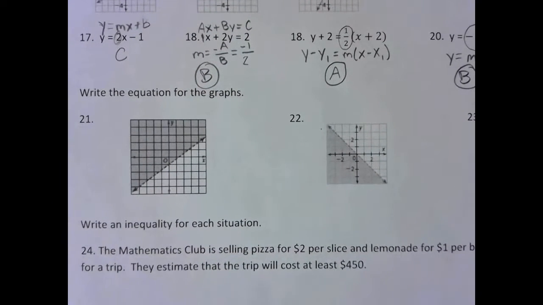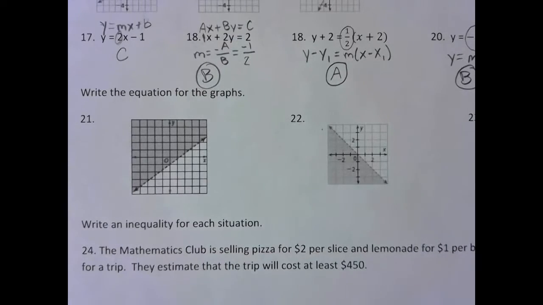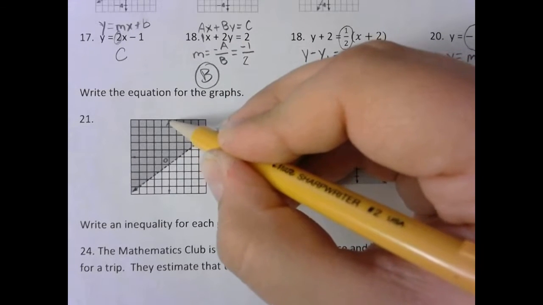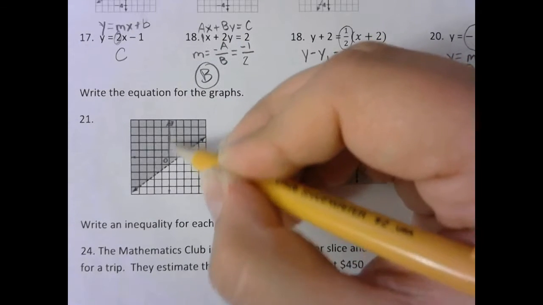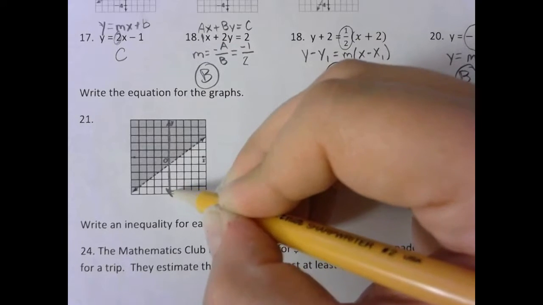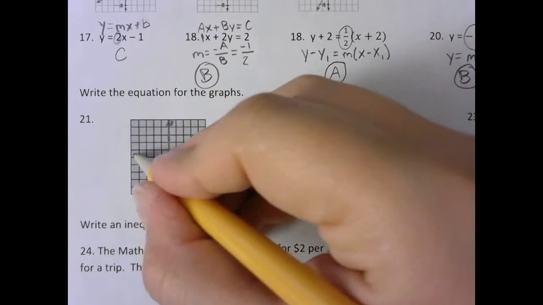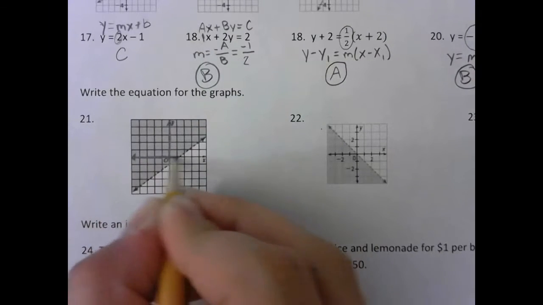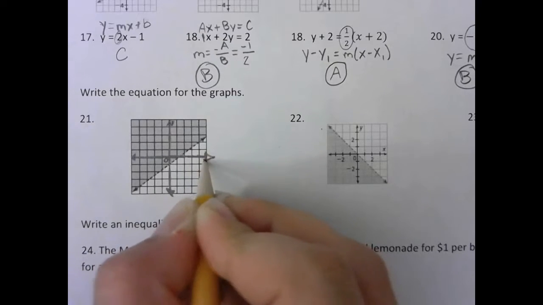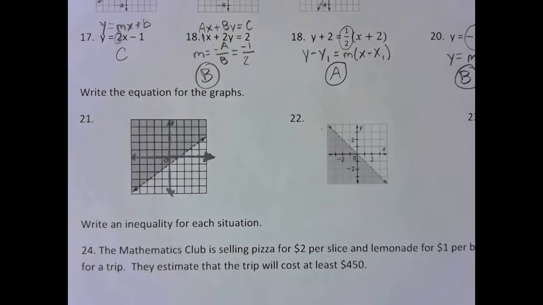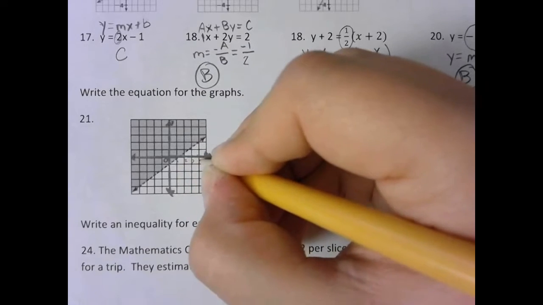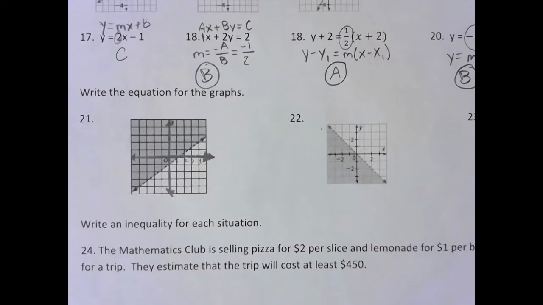Okay, before we can do number 21, that did not copy well. It's hard to see your axes. So look at where the arrows are and make those axes nice and dark. And I see here's my other arrows. Okay, that makes it a little better. Not a whole lot, but it's a little better. Also, they didn't label this. We're going to assume that each line is 1.